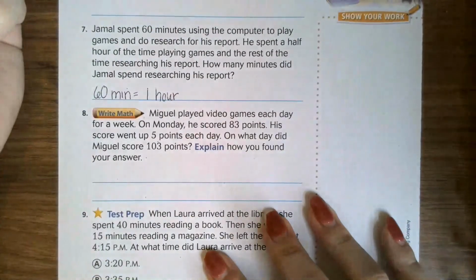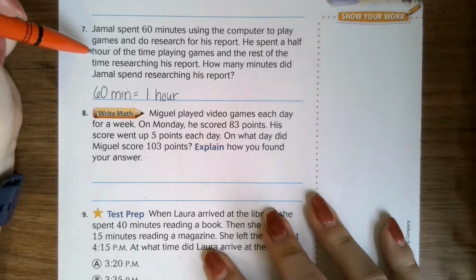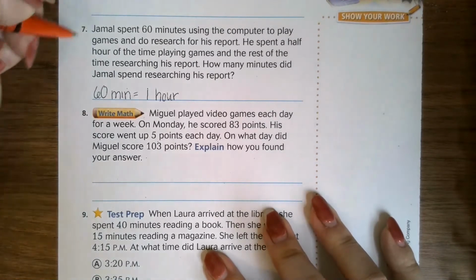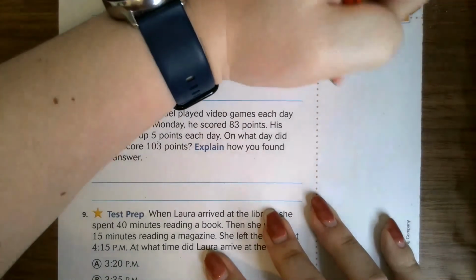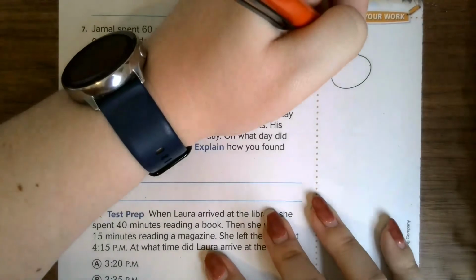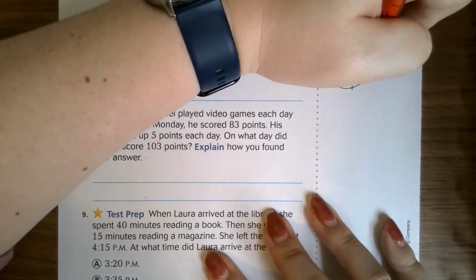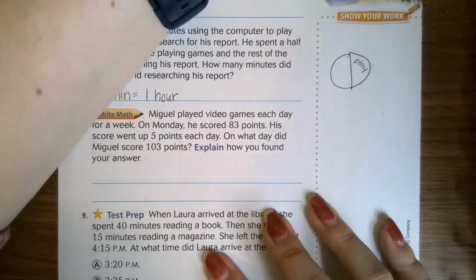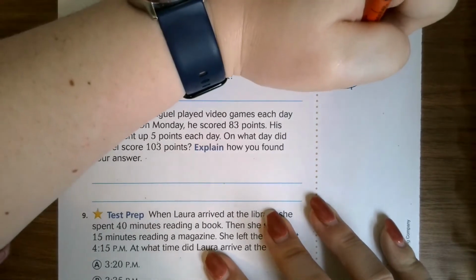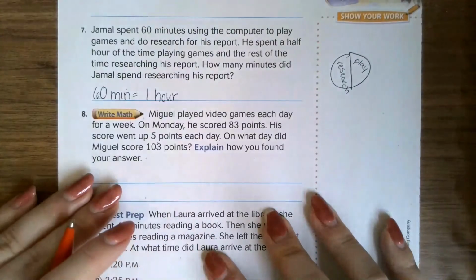So he was on the computer for an hour. He spent half of the hour playing games and the rest of the time researching. So, I'm going to make a model. So if this is a whole 60 minutes and he spent half of the time playing games and the other half researching, how many minutes did he spend?